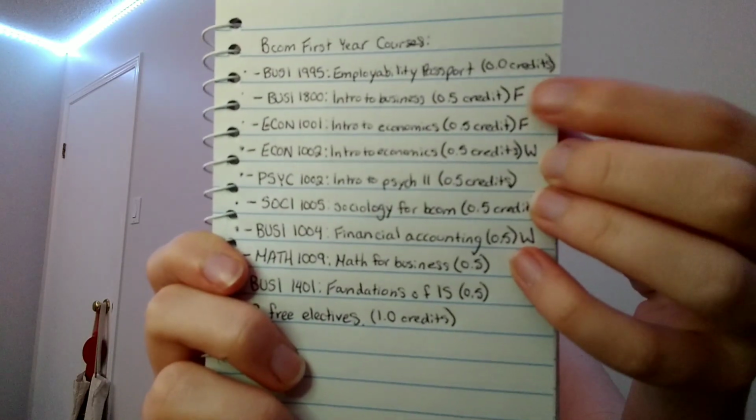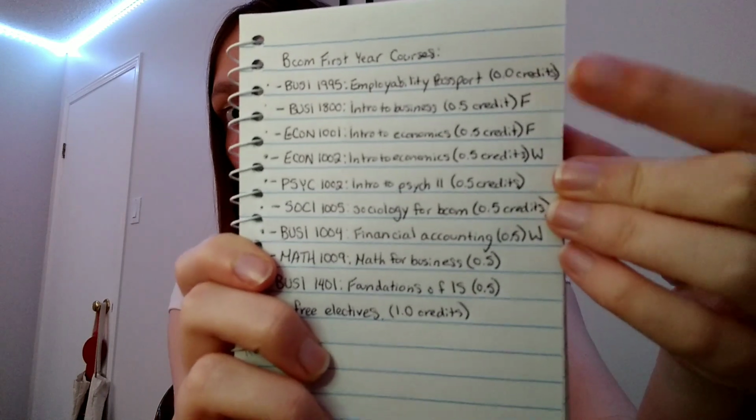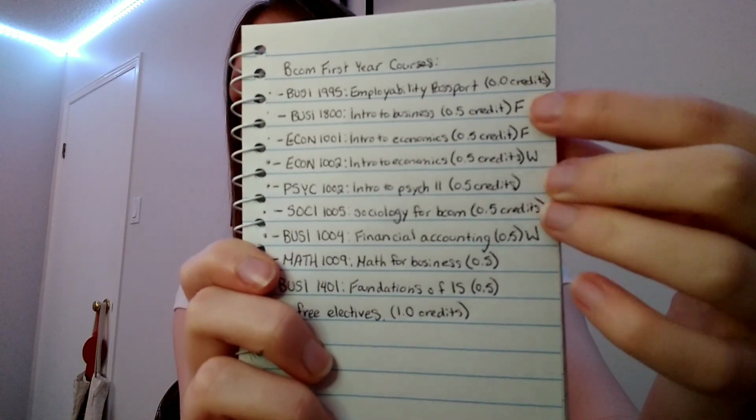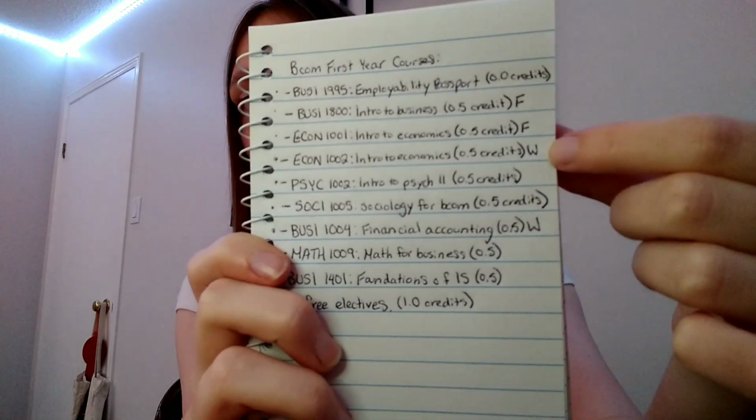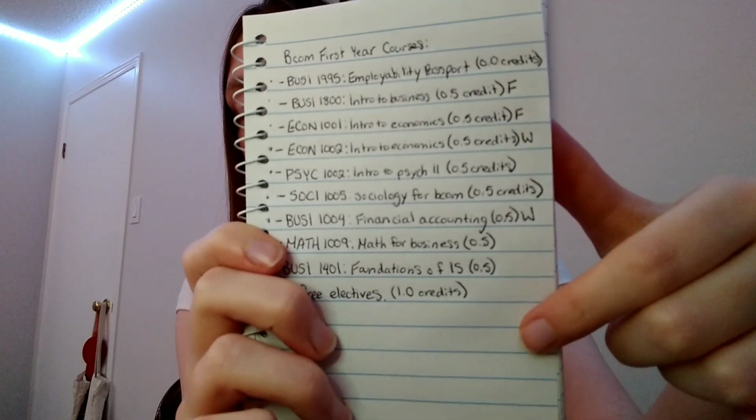So then it also tells you on there if the course is offered in the fall, in the winter, or during both times. On the side here I wrote F or W. So if it's only offered in the fall, I put F. If it's only offered in the winter, I put W. And then for the ones that are offered whenever, I put nothing.